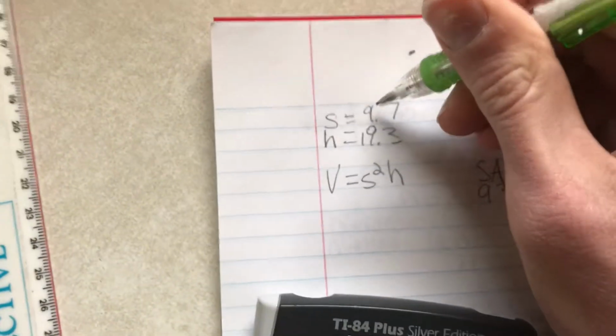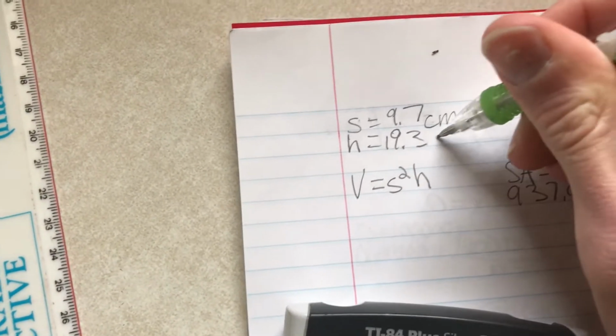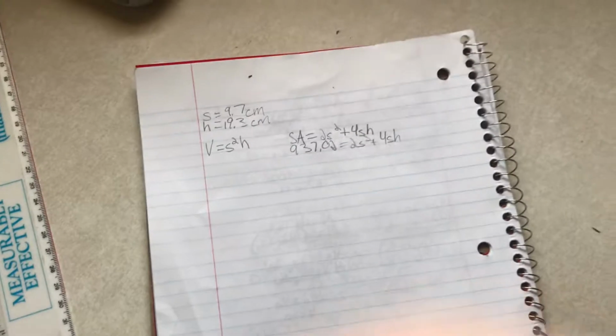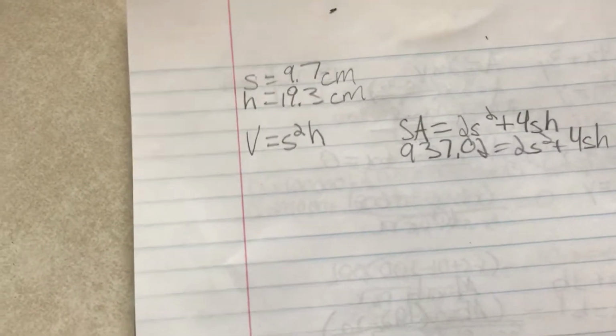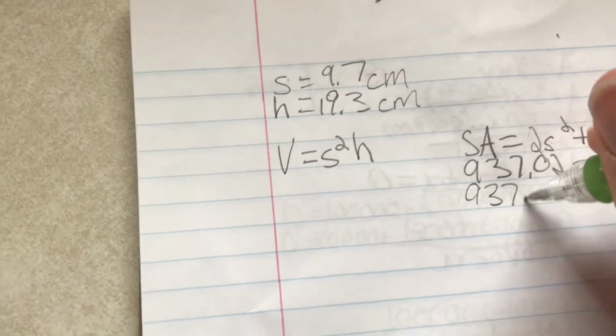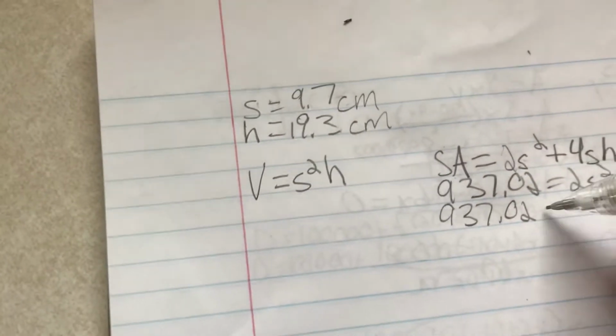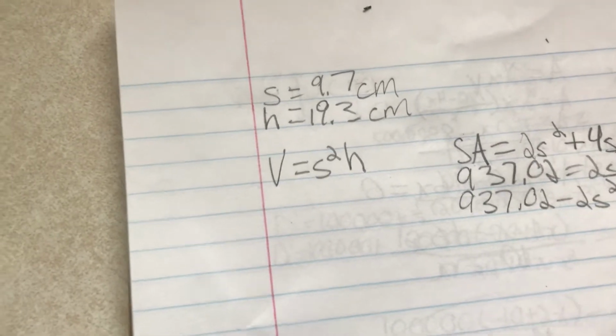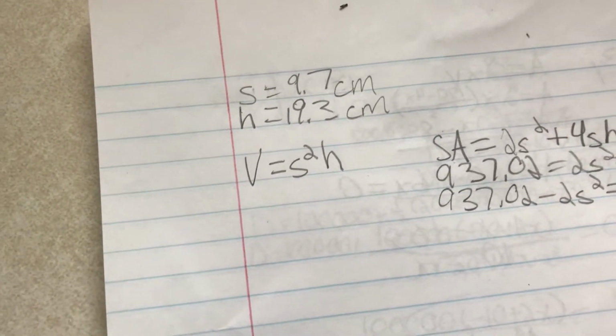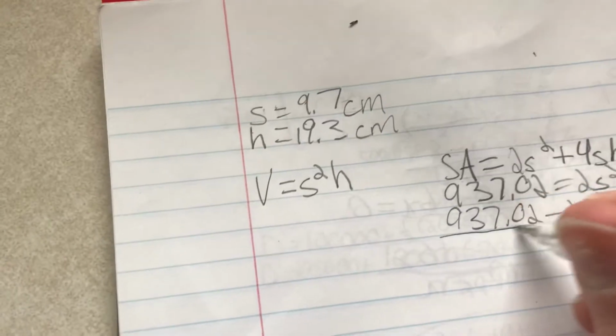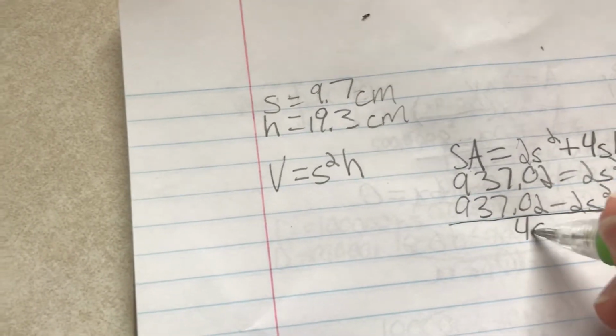Boom. Let's go back and add labels. So now that we have our secondary equation, we can go ahead and solve for one of the variables. In this case, we'll do h. So we'll do 937.02 minus 2s squared, and then that will equal h, and this will be all over 4s.